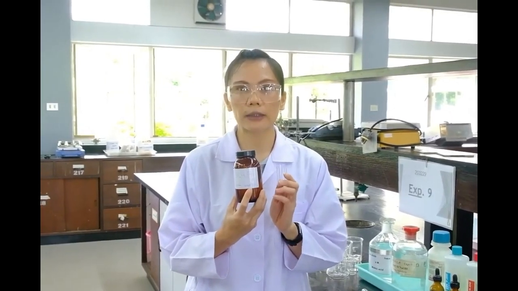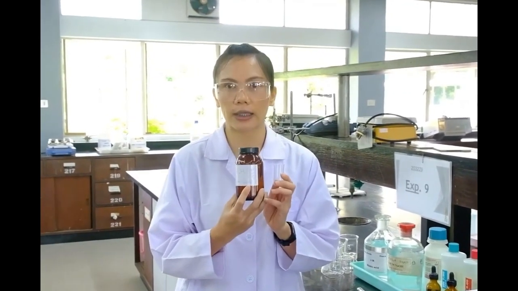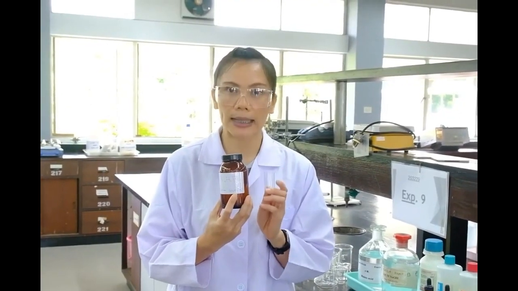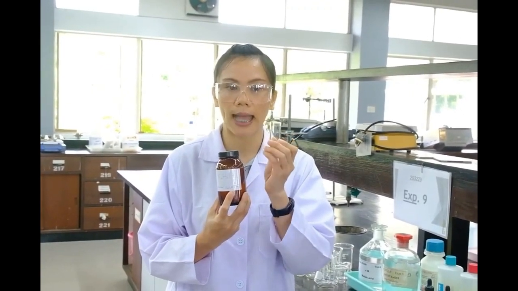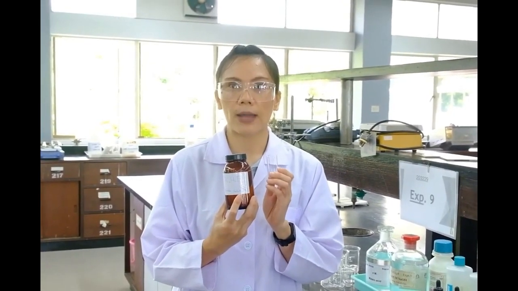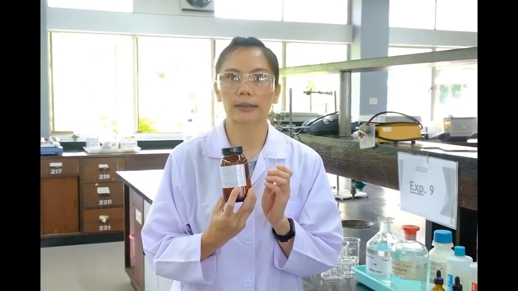Alternatively, students can weigh 0.25 to 0.30 grams of KHP 3 times into a weighing flask, dilute with 75 milliliters of distilled water, and titrate with sodium hydroxide 3 times.